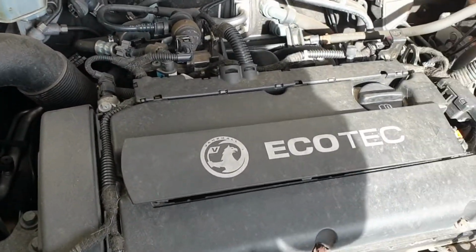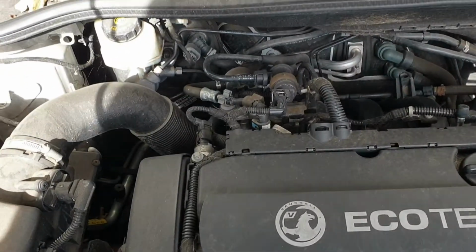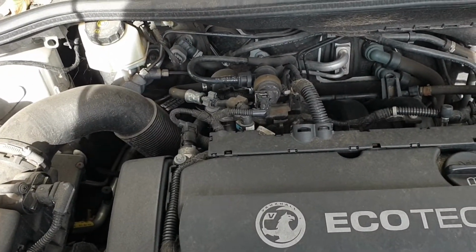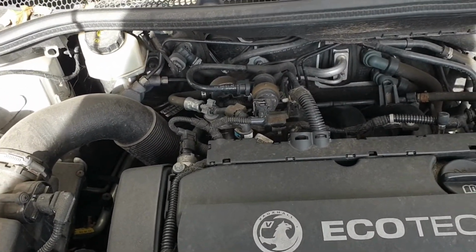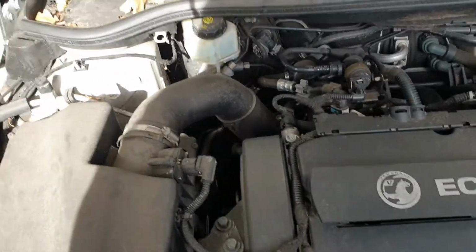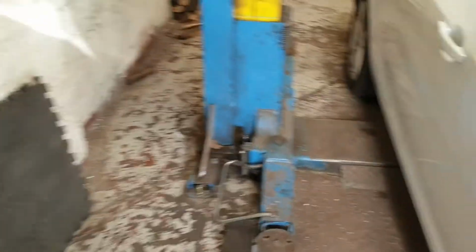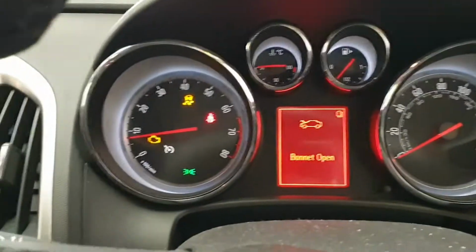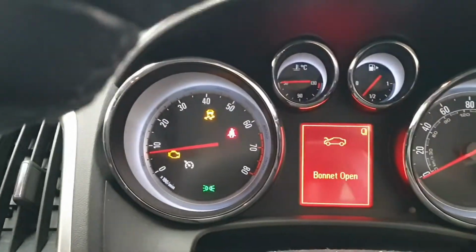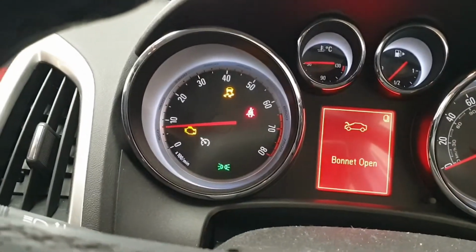So I'm going to scan the vehicle and see what fault code we have for this misfiring. As you can see, the engine management light is flashing.